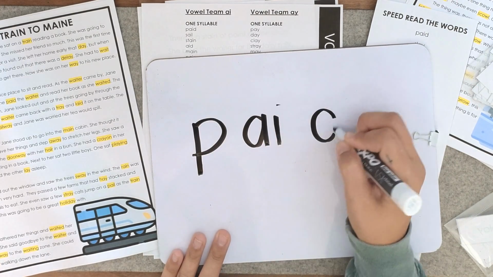A, D. Now, obviously, you would do this after you have already taught the AI and AY, and you've modeled this process for them, but you're wanting to build that practice. So in the very beginning, you could go ahead and have them listening for those sounds and stretching them out and writing them down. Or you could just have them listening for those sounds and even building some of those words.